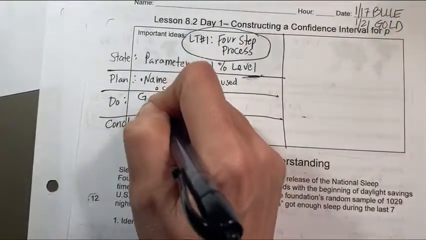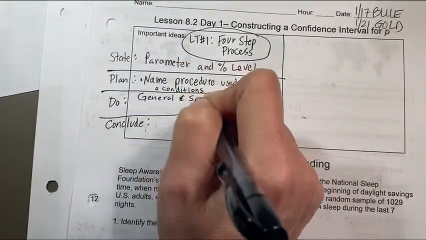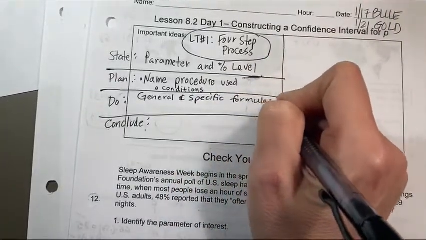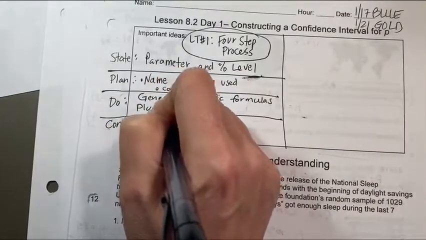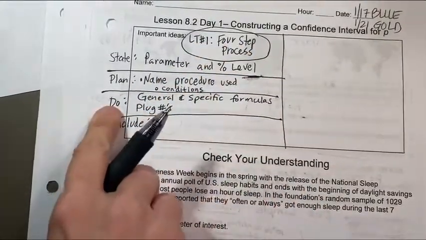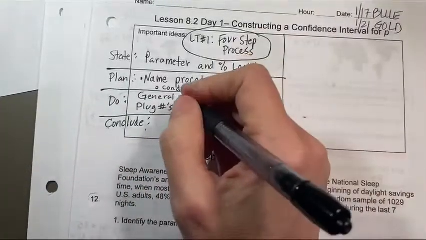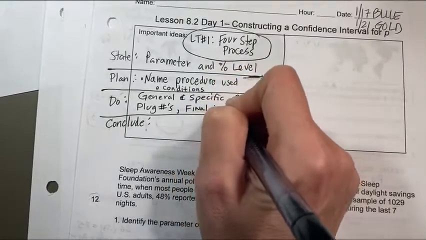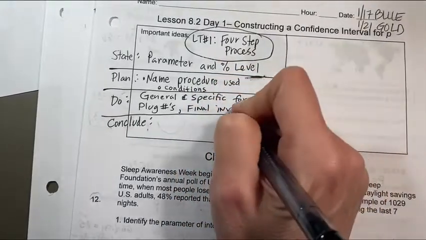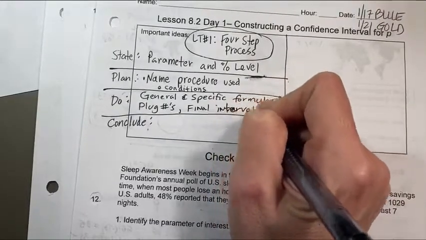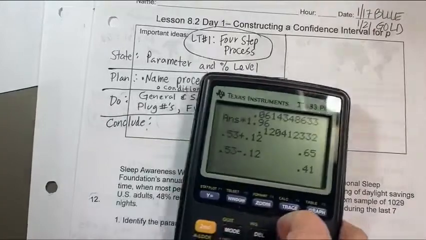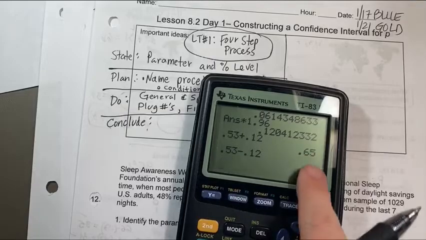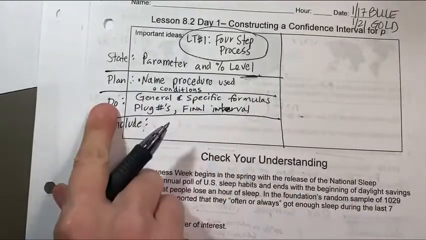All right, do. So we want to list out general and specific formulas that we are using. And then we actually plug the numbers in. And so math teachers call this do, show your work. You're in a math class. So make sure you show your work. Plug in your numbers. And in this instance, we're going to show that final interval. So you saw that that was my last step kind of mathematically with my calculator. Calculating that interval, I took 0.53 plus 0.12 and 0.53 minus 0.12, and I created that last interval. So that final interval was the last part of the do.